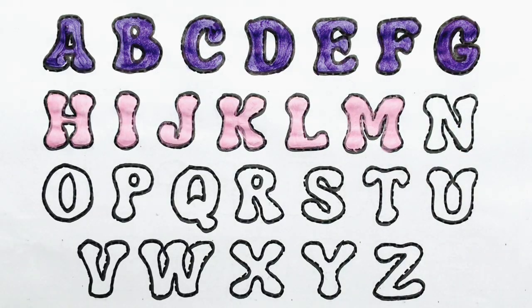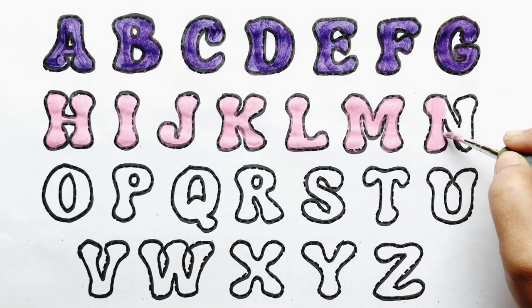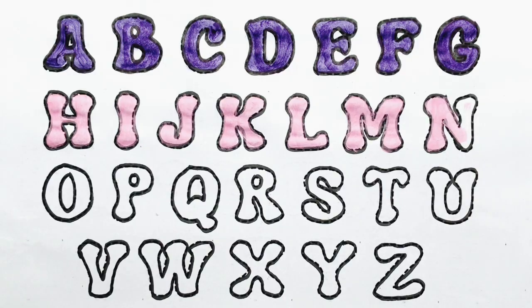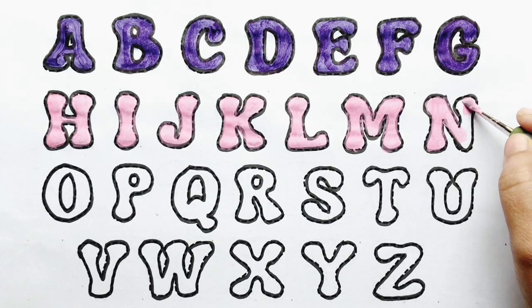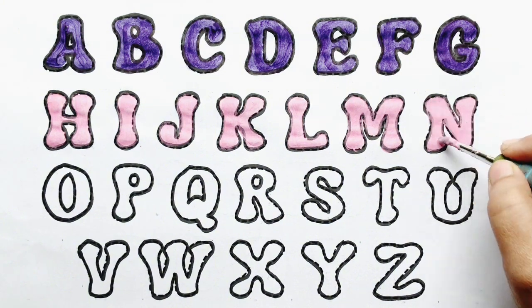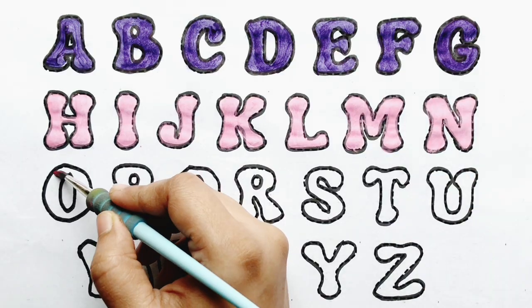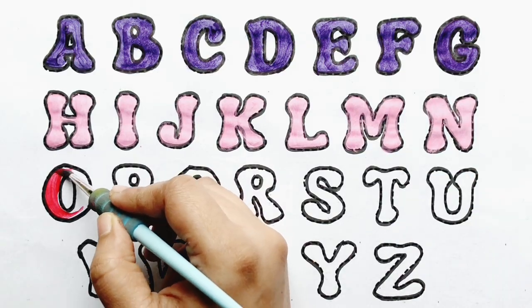A, ant. N for nest. Amazing. A, art. Apple, angel, address, animal, answer. April, autumn, ambulance, airplane, arrow, alligator, ant. Amazing art. Red color. O for orange.